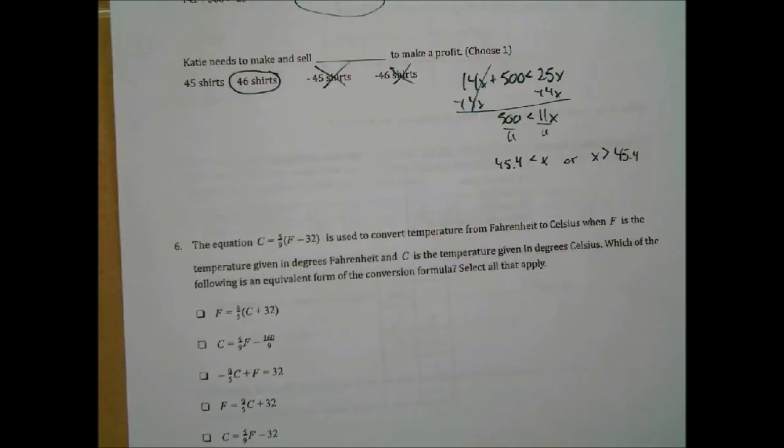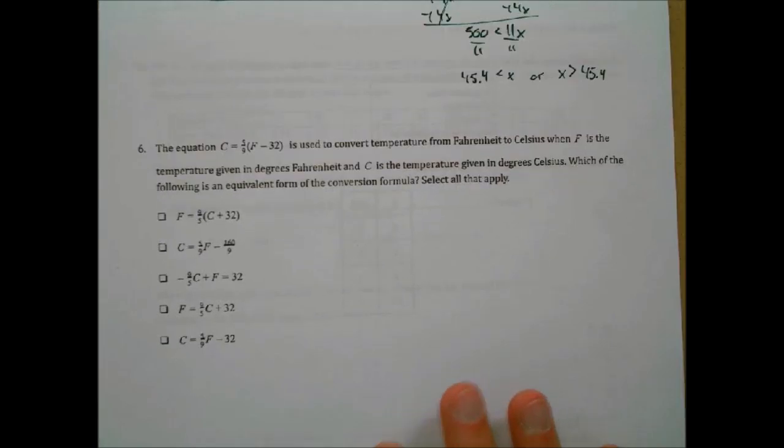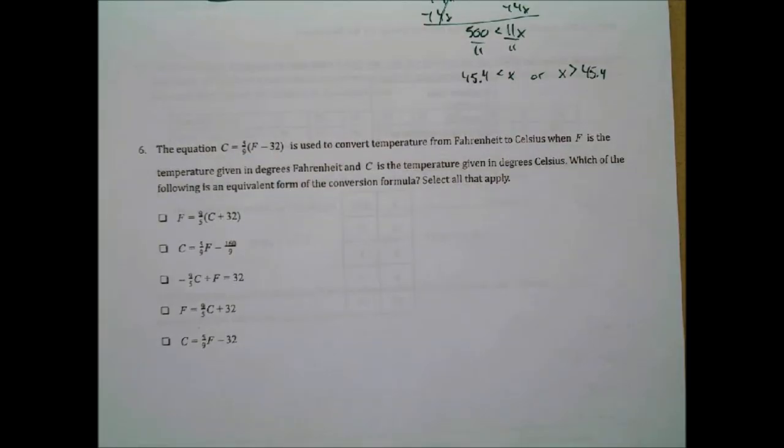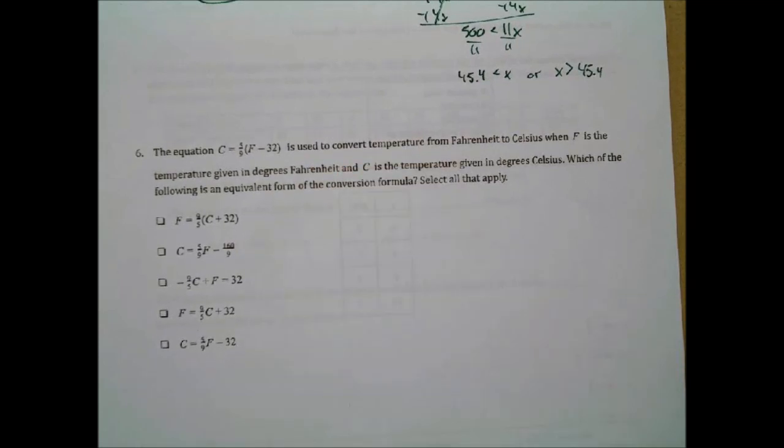All right. Number 6 then. The equation C equals 5/9 times the quantity F minus 32 is used to convert temperature from Fahrenheit to Celsius, where F is the temperature given in degrees Fahrenheit and C is the temperature given in degrees Celsius. If you guys ever go to Canada and they tell you it's 30 degrees outside, you're like, ooh, that's cold. Actually, that's really hot, because they give it to you in Celsius. So we can see what 30 degrees converts to here.